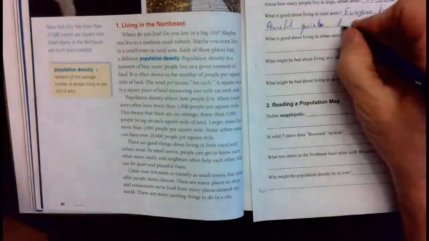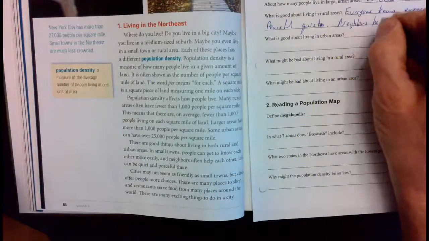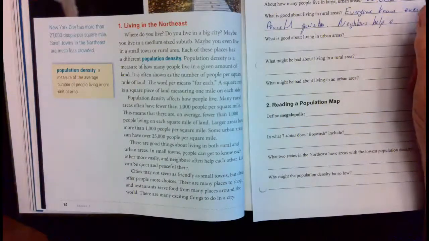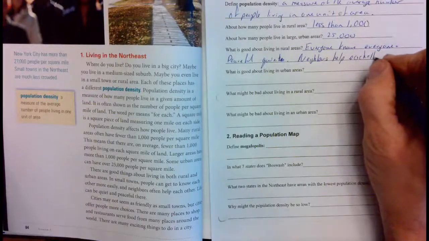Neighbors help each other. I don't know about your neighborhood, but people in my neighborhood still help each other, and we live in a big city. All right, living in an urban area.